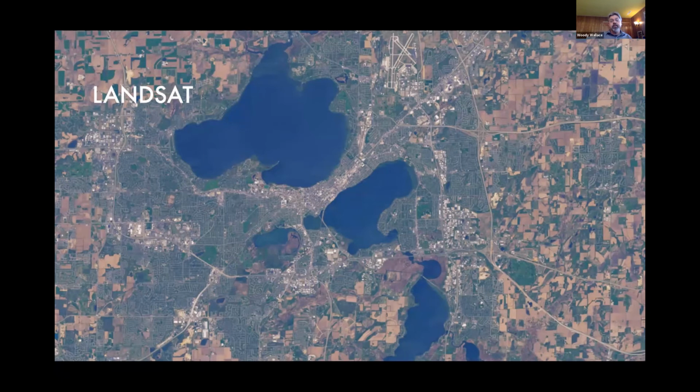I believe even the EROS data center, even though you still have to download it from the EROS data center, the earlier versions of Landsat are available, have been cataloged as STAC items.